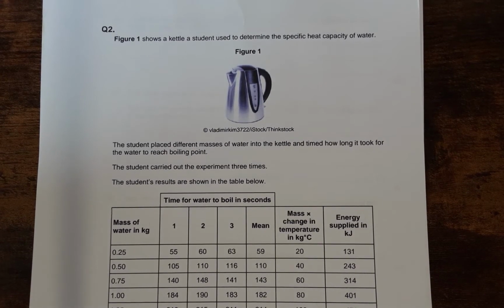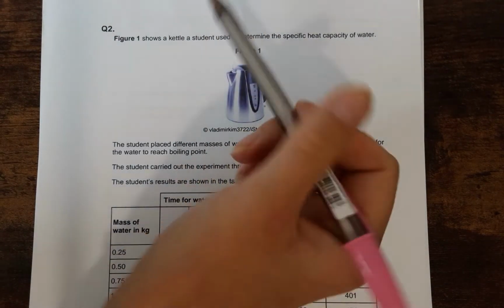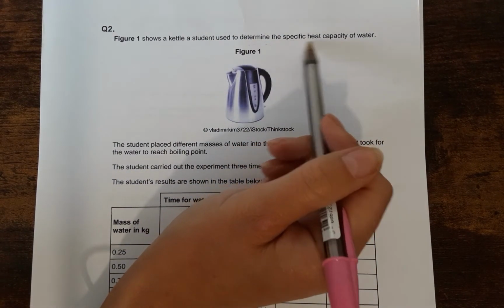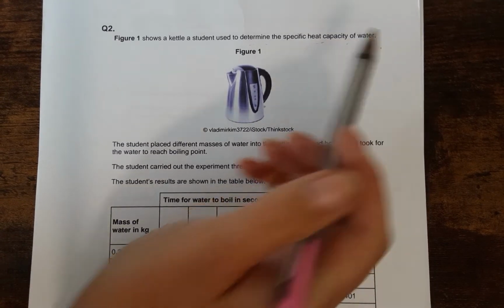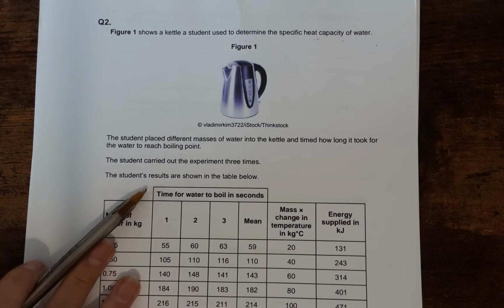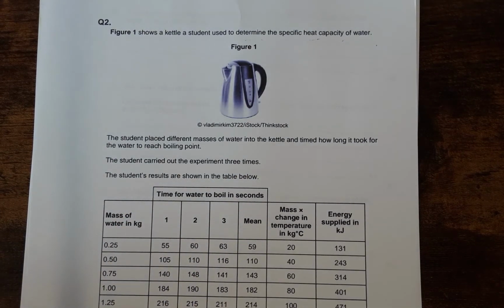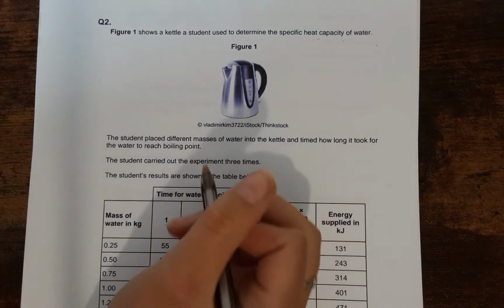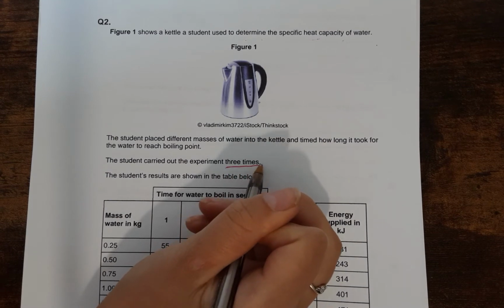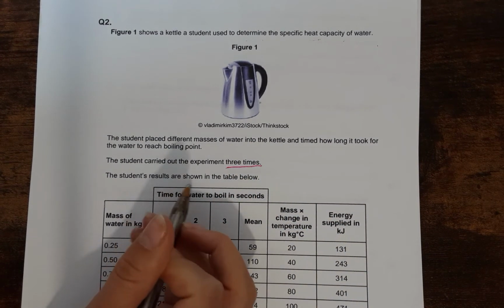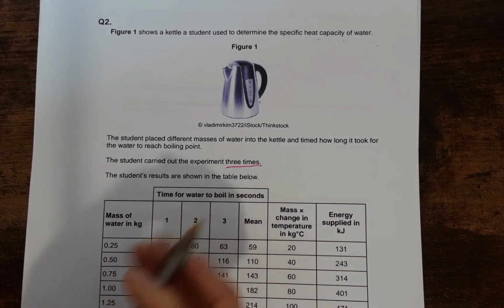Hi everyone, this is the model answer for the specific heat capacity higher question. Figure 1 shows a kettle a student used to determine the specific heat capacity of water. The student placed different masses of water into the kettle and timed how long it took for the water to reach boiling point. The student carried out the experiment 3 times. The student's results are shown in the table below.